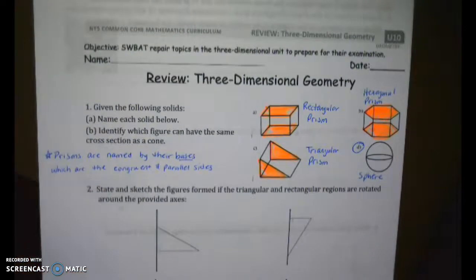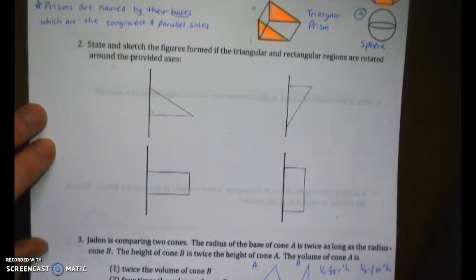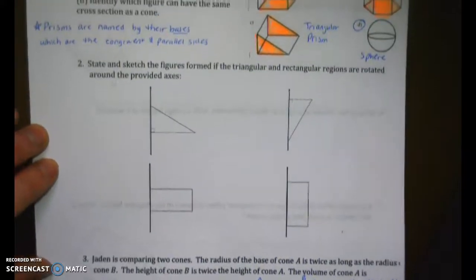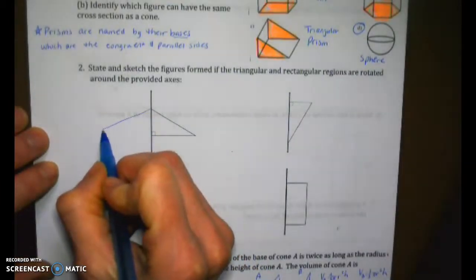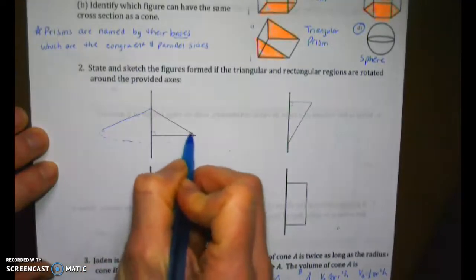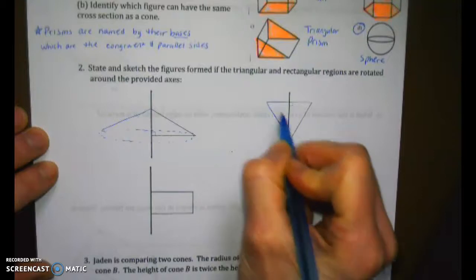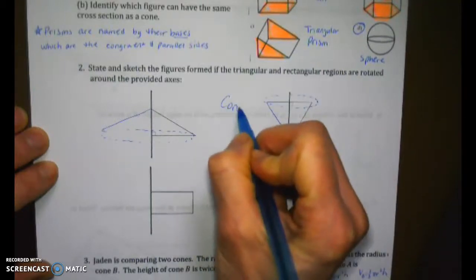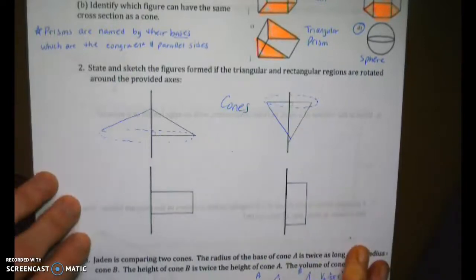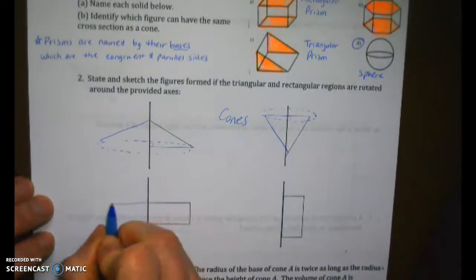Okay. Number 2 says to state and sketch the figures formed if the triangle and rectangle regions are rotated around the provided axis. If we were to rotate this around the axis, this one and this one will both look like cones.